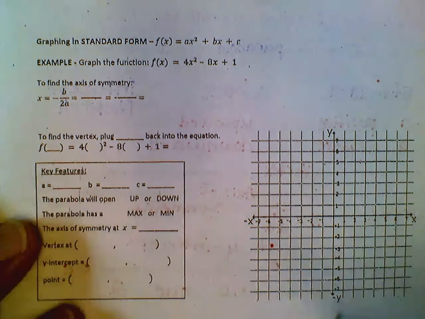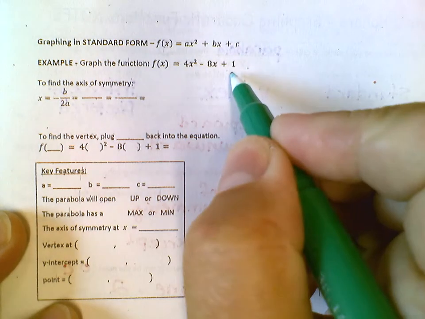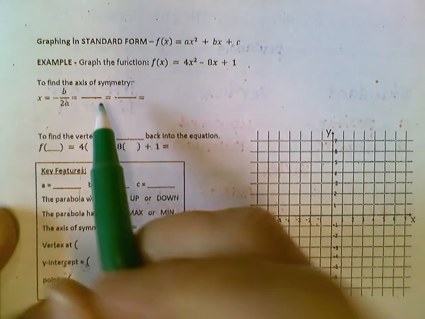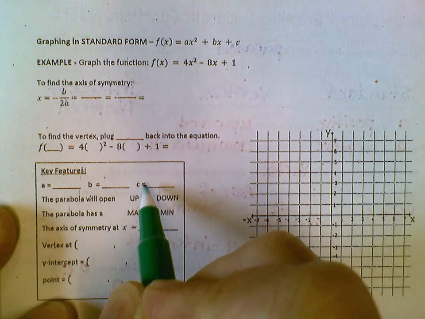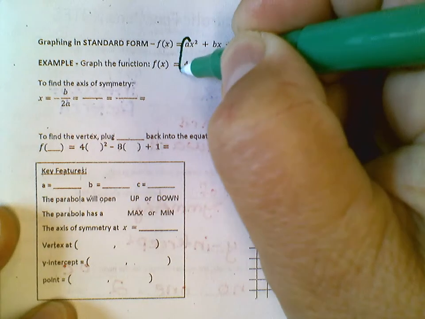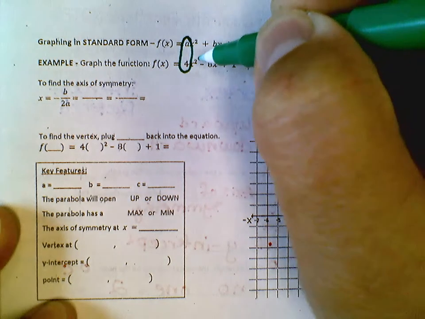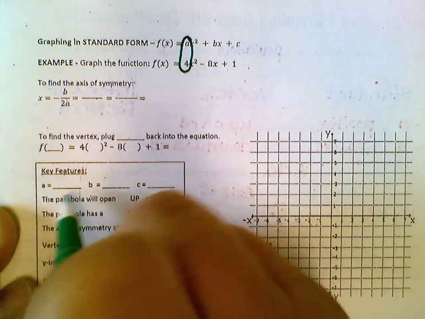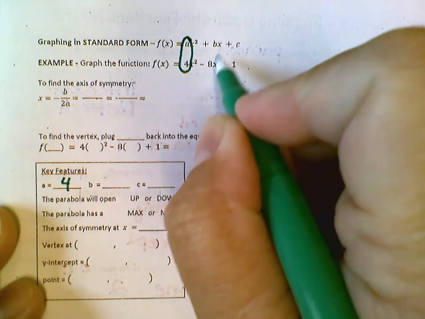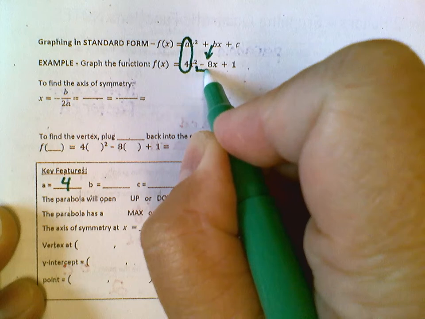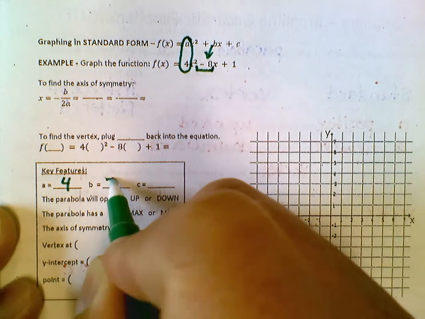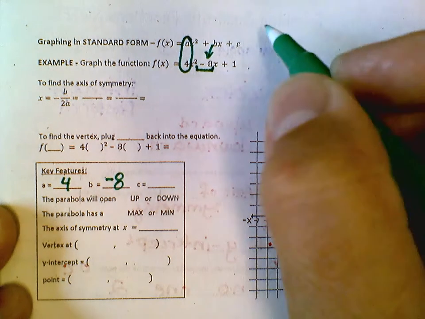Okay, so actually graphing an equation that's in standard form. The very first step is to identify the a, b, and the c. And they are just like they're supposed to be. a is the number in front of the x squared. b is the number in front of the x, and you have to be careful and take the sign with it, so it's a -8.